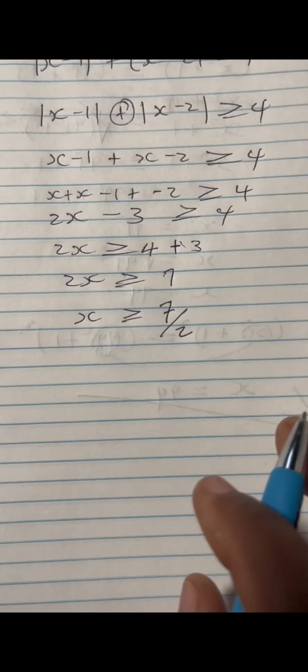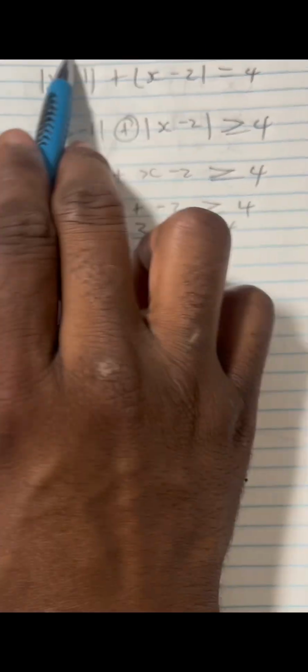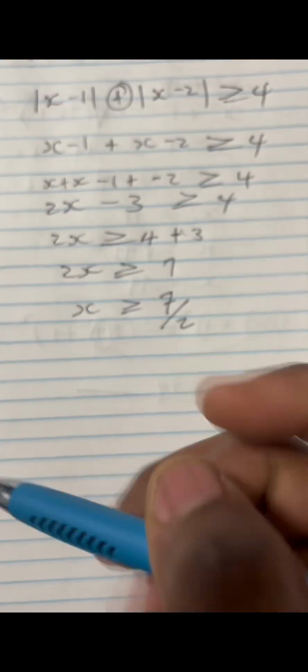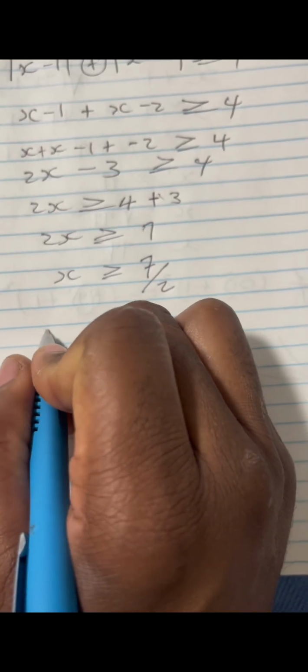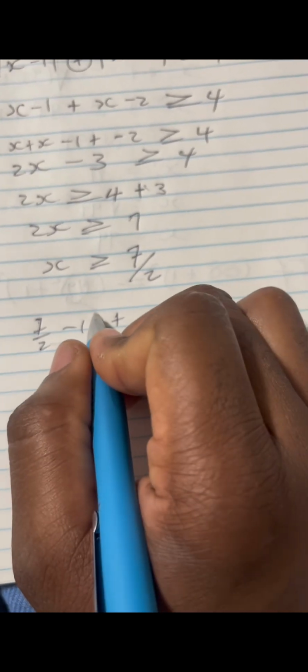I can do a test for you if you want, and show you how you would get 4, or greater than or equal to 4, if you were to plug in this value, 7/2, minus 2.